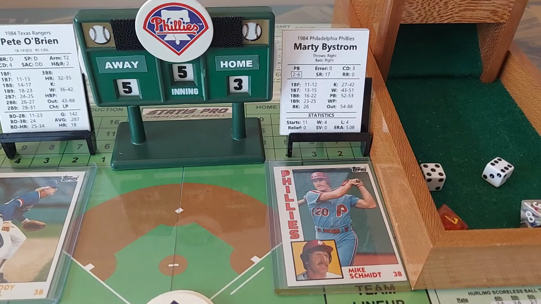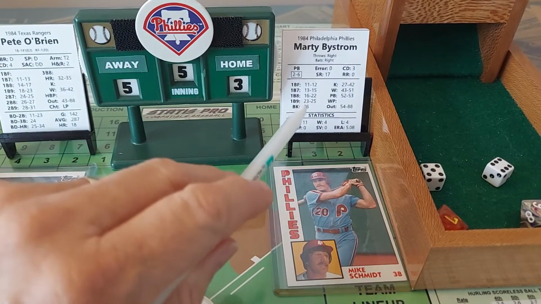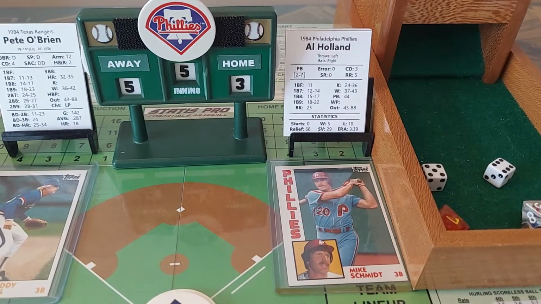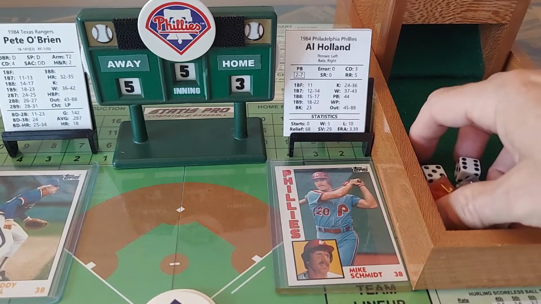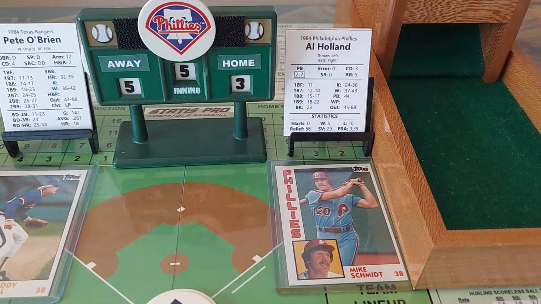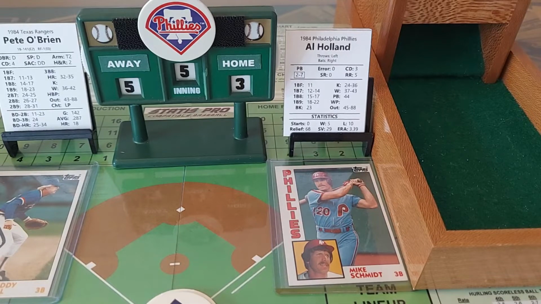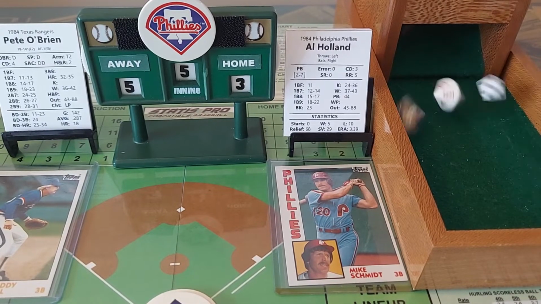Top of inning number 5, we got a ball game now. Marty Bystrom comes in to pitch for Philadelphia. He has an SR rating. He can't relieve, so he's not coming in. Okay, the reliever is going to be Al Holland, our relief rating of 5. Pete O'Brien leads off for the Rangers.